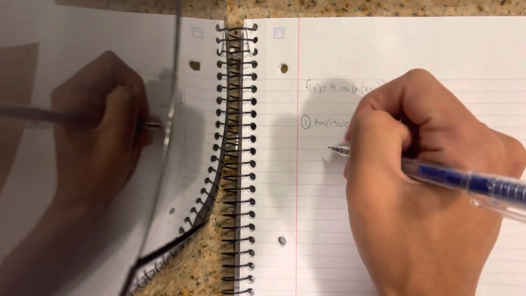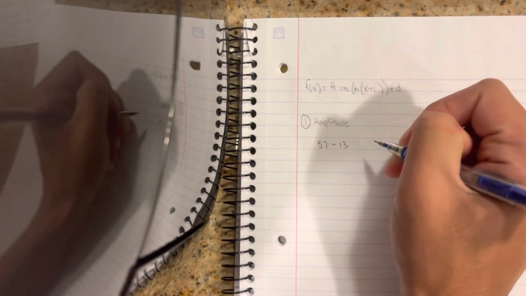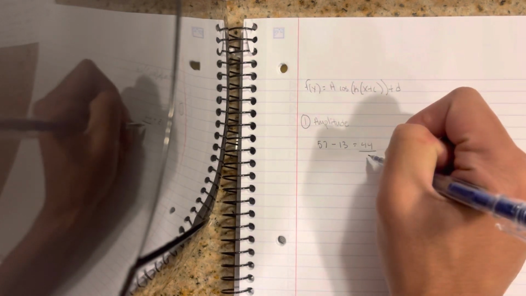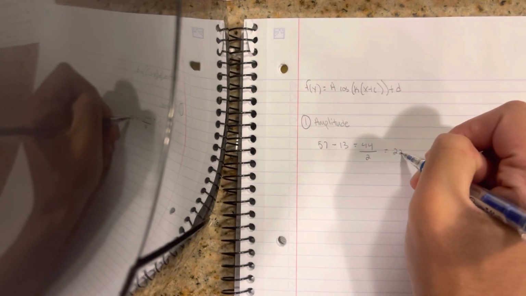Step 1 is to get our amplitude, which is the maximum minus the minimum divided by 2. So 57, which is one of our maximums, minus 13, which is one of our minimums, equals 44. Divide that by 2, which equals 22 as our amplitude.